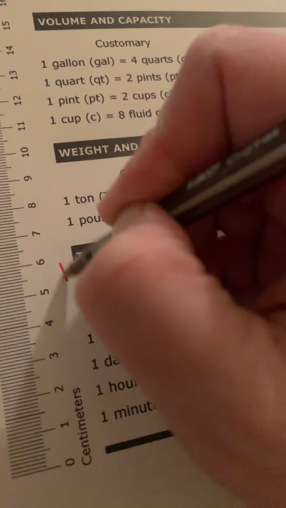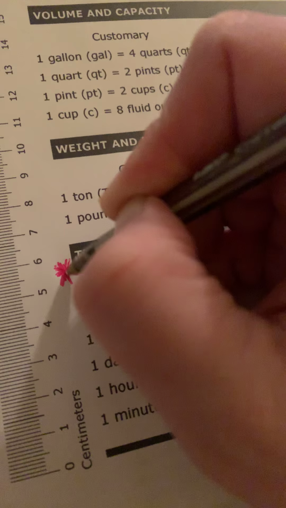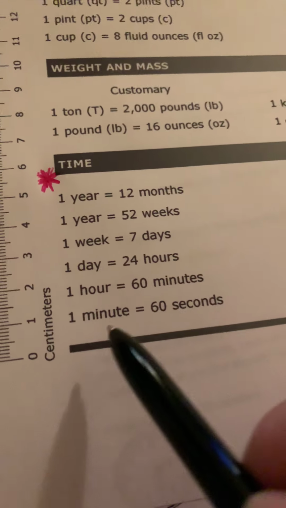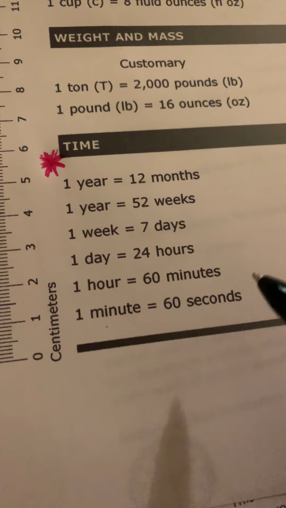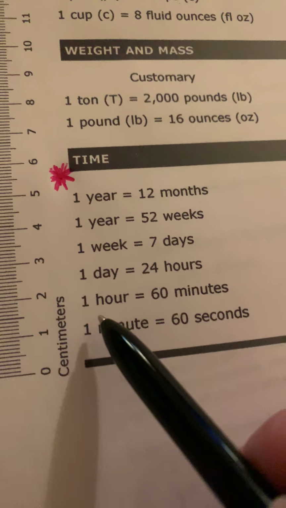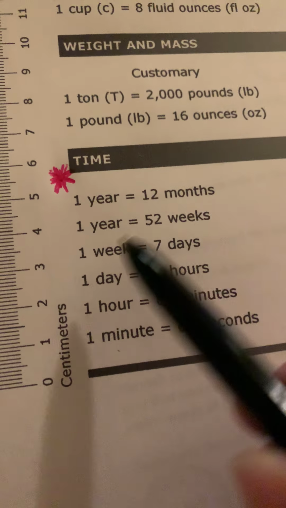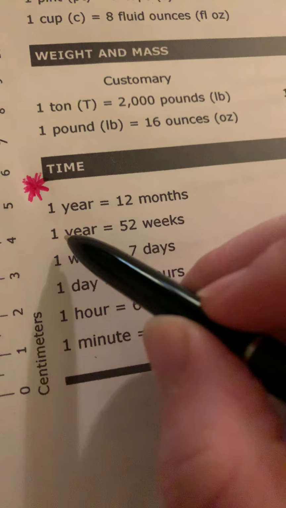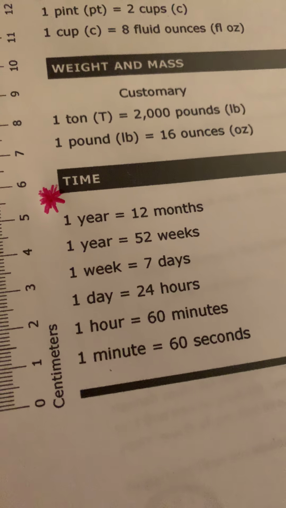So let's put a star right here by time, because time is what we're covering. Let's start at the bottom. Y'all should know that 1 minute is 60 seconds. Let's read these together. 1 hour, 60 minutes. Days, 24 hours, and so on. Read it with them. Weeks are the one that most kids do not know how many weeks are in a year. Heck, some adults don't know that.